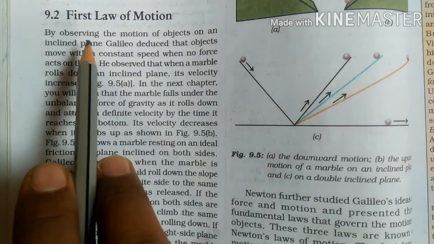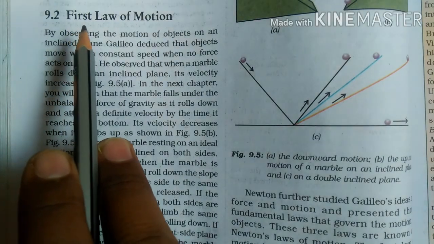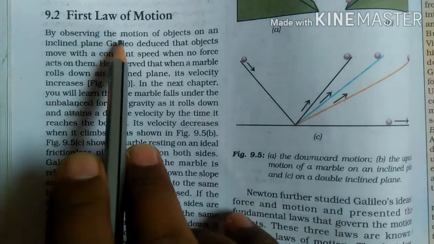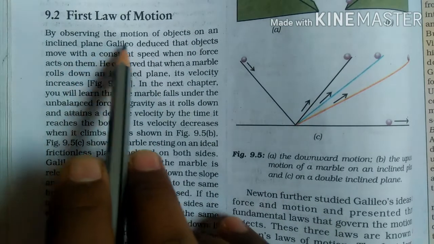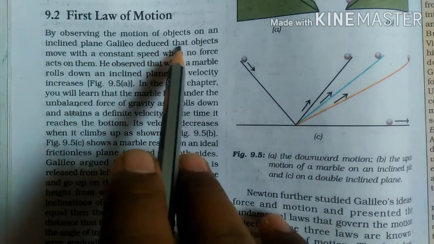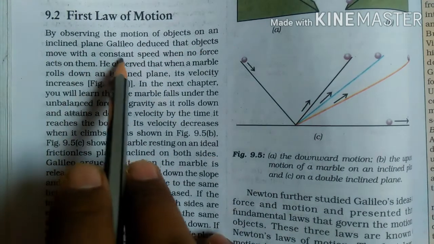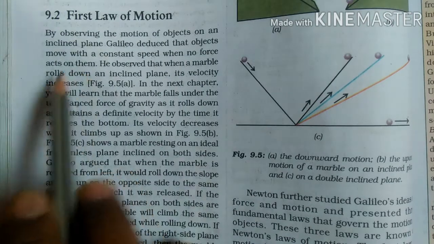Now today we will start the next point in this chapter, that is 9.2, first law of motion. By observing the motion of objects on an inclined plane, Galileo deduced that objects move with a constant speed when no force acts on them.